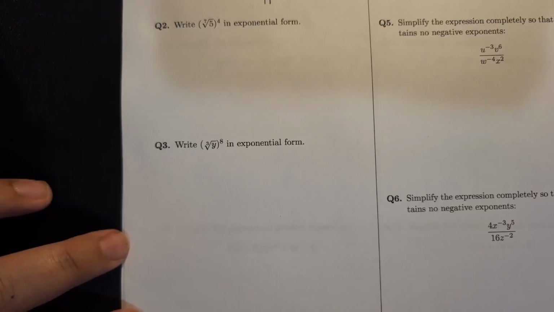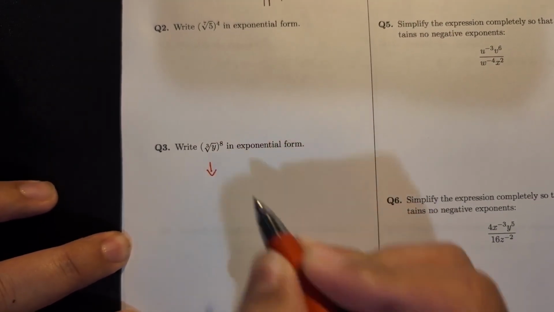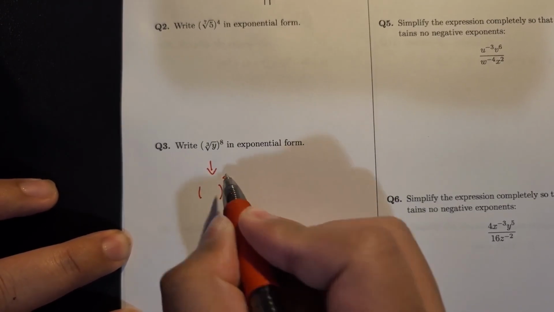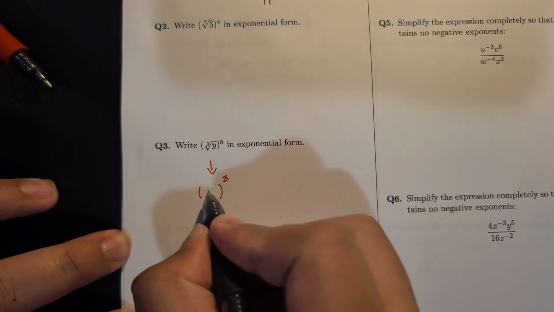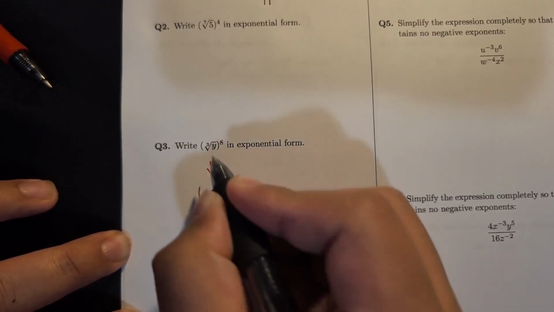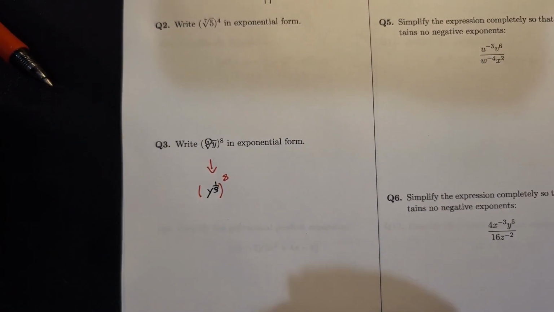question 3. So we're going to do the same thing. Here, we're going to do the inside first. So the outside stays exactly how it is, but the inside, we're going to write it as y to the 1 over 3. Okay.